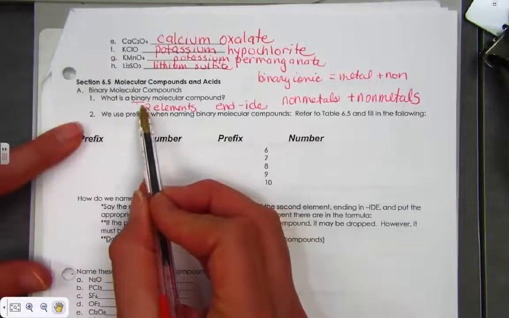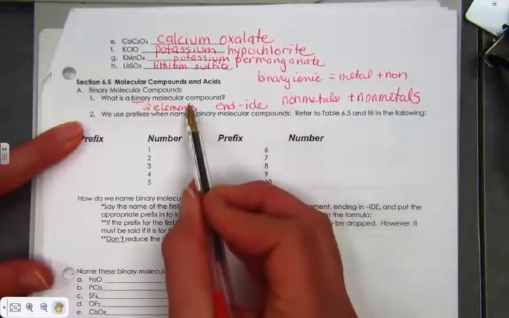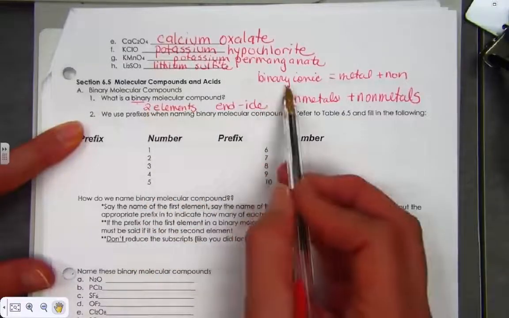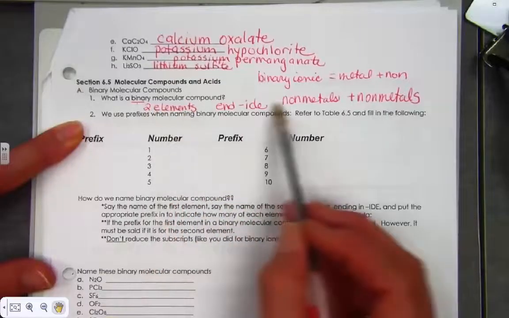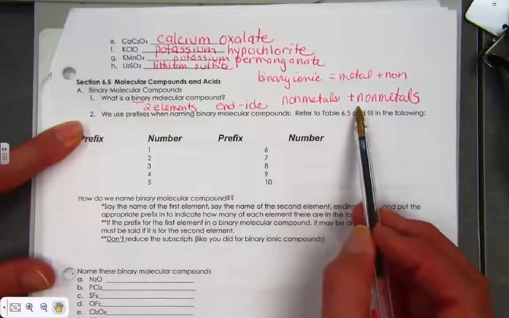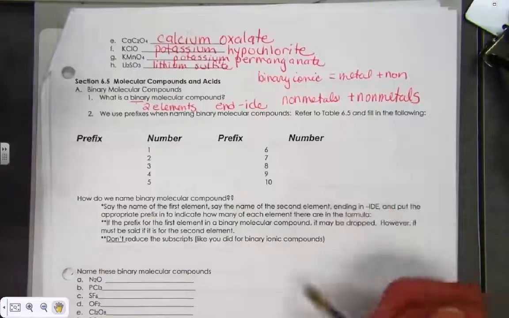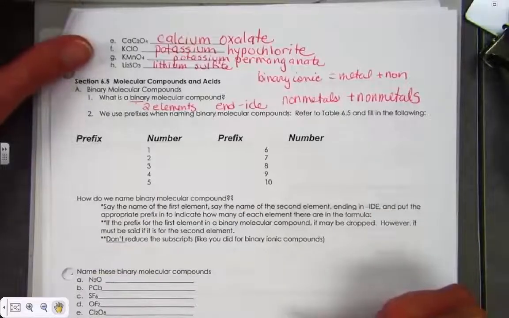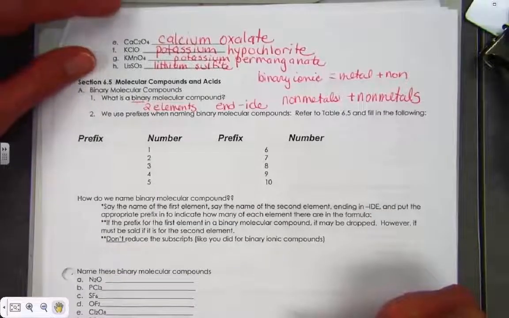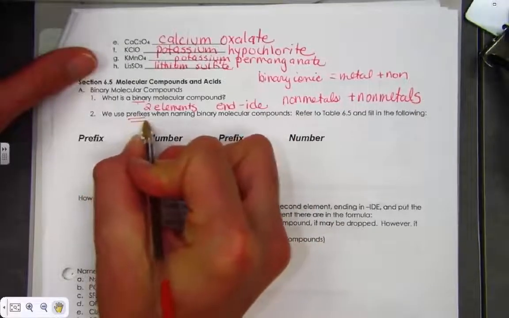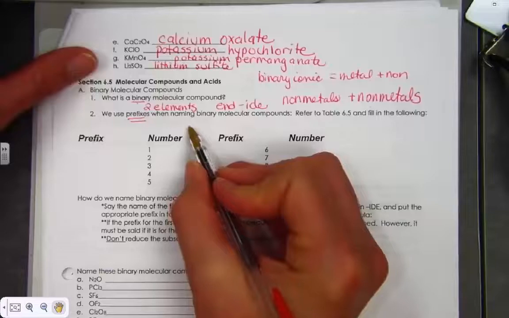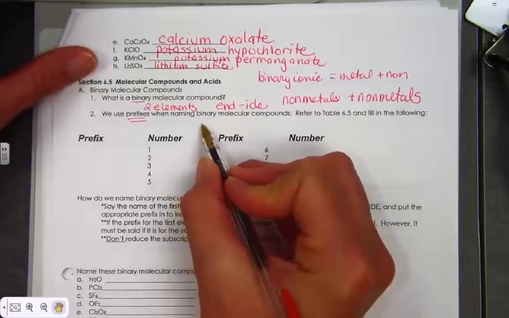Binary compounds come in two categories, ionic or molecular. Binary ionic, metal to nonmetal. Binary molecular, nonmetal hooked to nonmetals. Since they form from different elements, we have a different set of rules for naming them. When we name molecular compounds, we use prefixes. The prefixes we use tell us how many of each atom there are in our formula.